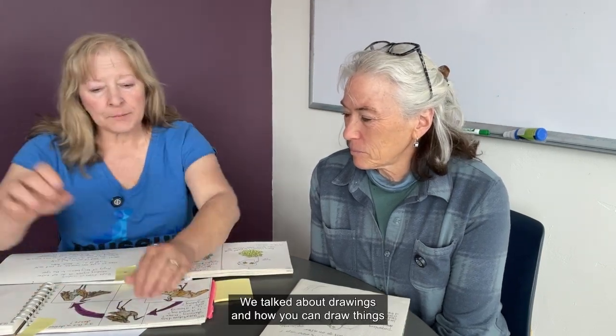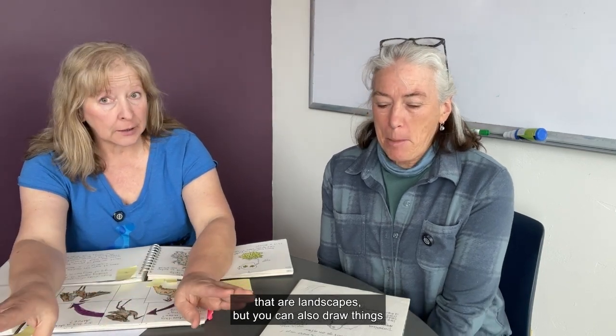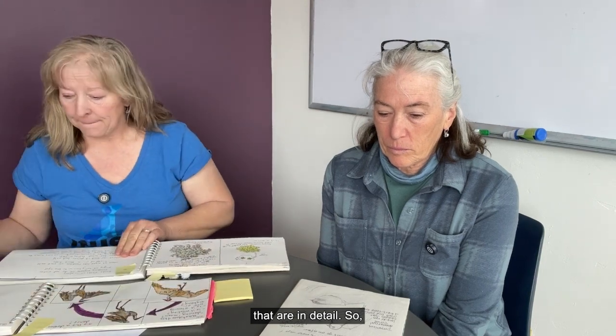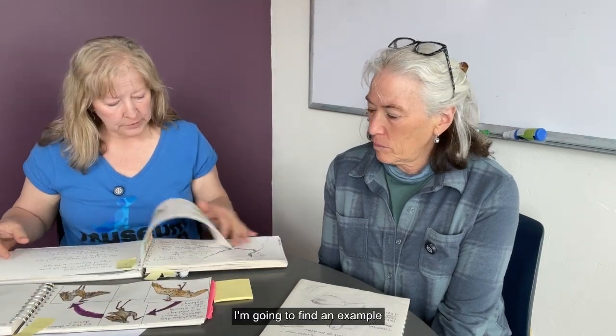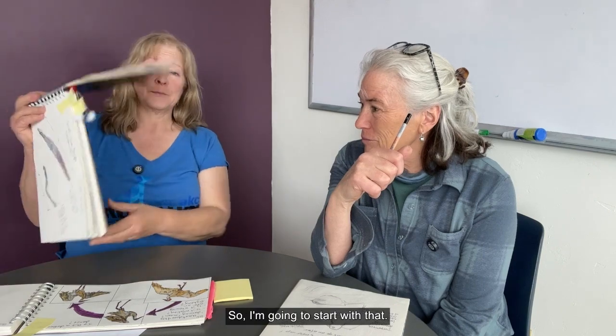Okay, we talked about drawings and how you can draw things that are landscapes, but you can also draw things that are in detail. So I'm going to find an example in my journal. Well, we also talked about measurements. I'm going to start with that.